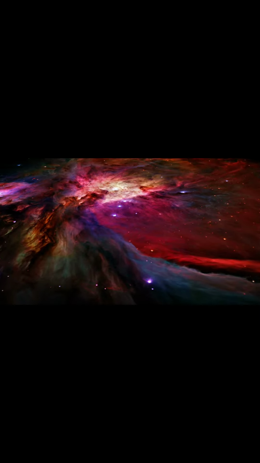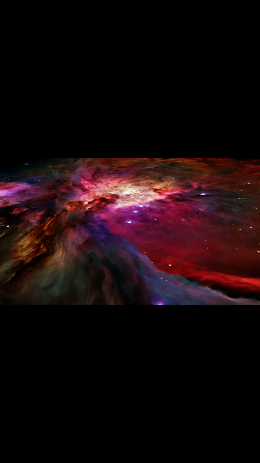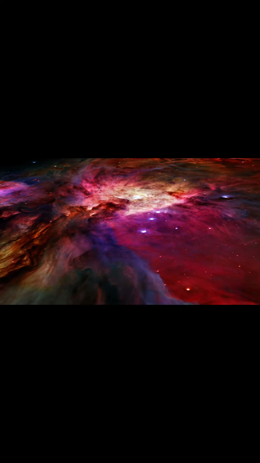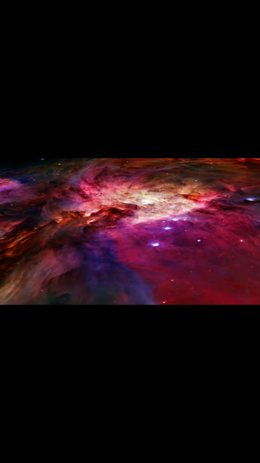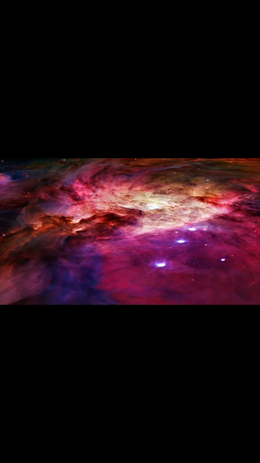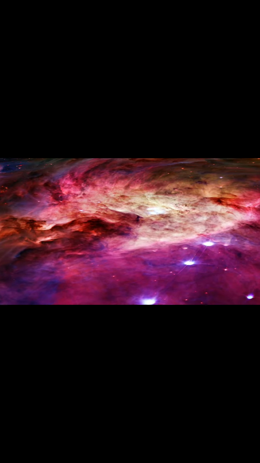Now, before learning how the solar system was formed, I think it will be necessary to learn how carbon is formed. It is formed much like any other element, from nuclear fusion within stars.